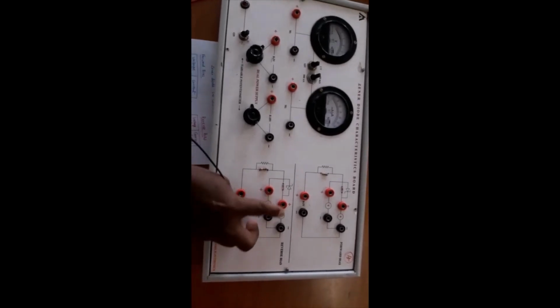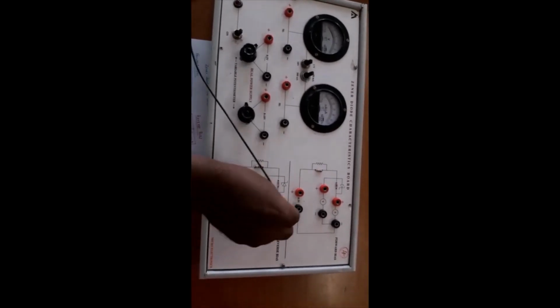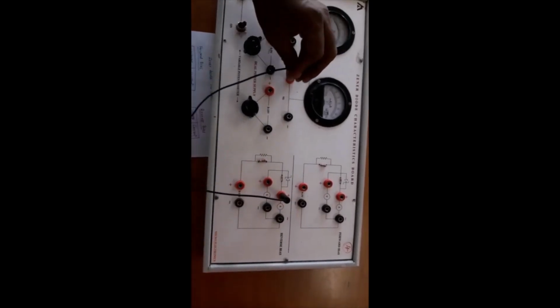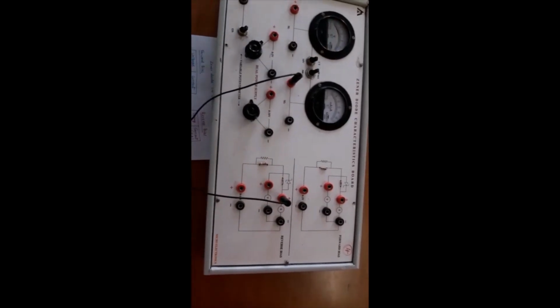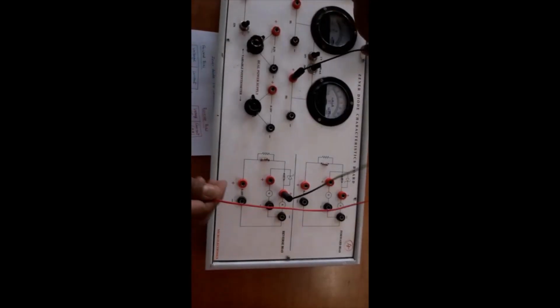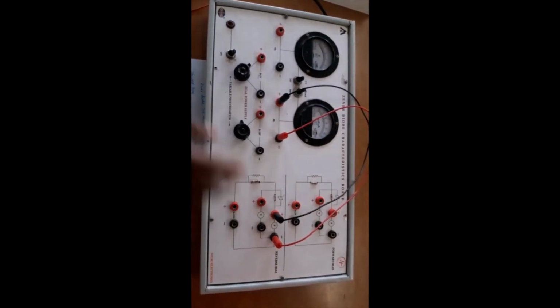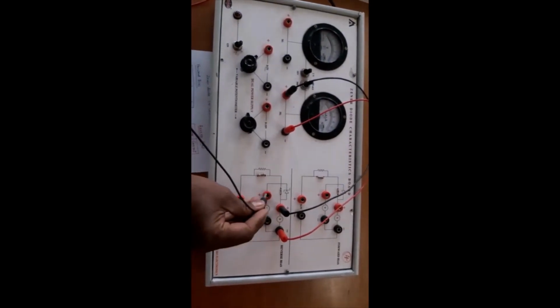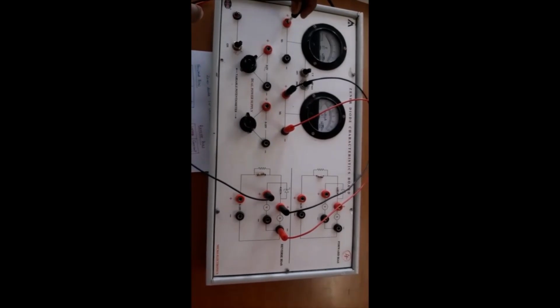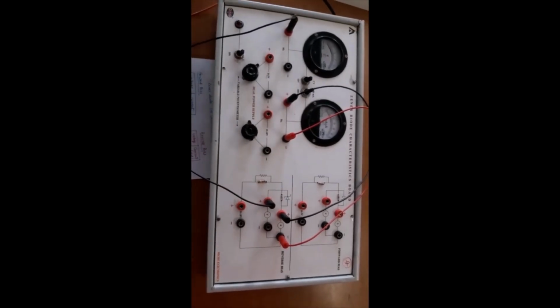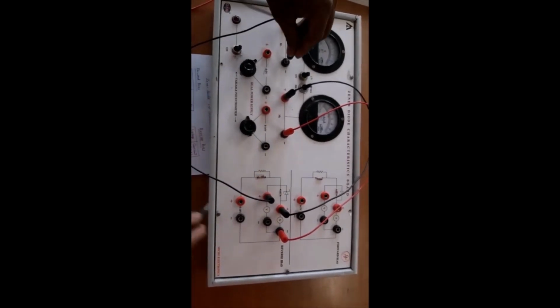I add the ammeter between the two terminals, connect positive to positive, and I take the negative terminal. These are the connecting wires we are making the connections. So here you need to add the voltmeter. I take the voltmeter from these two terminals and add the voltmeter like this.